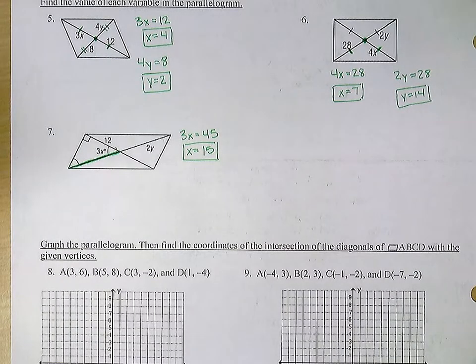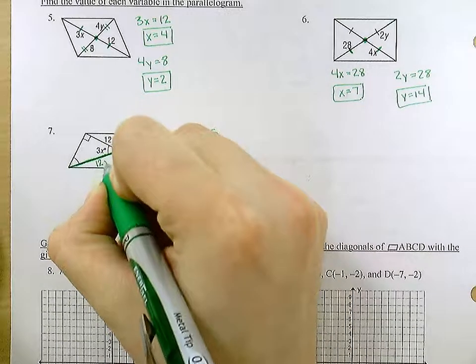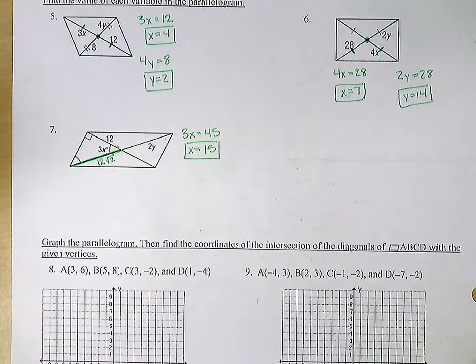That's this right here on this pink sheet. I have to find the hypotenuse. To get that, I just take my leg, which is 12, multiply it by the square root of 2. So this length right here is 12 times the square root of 2.